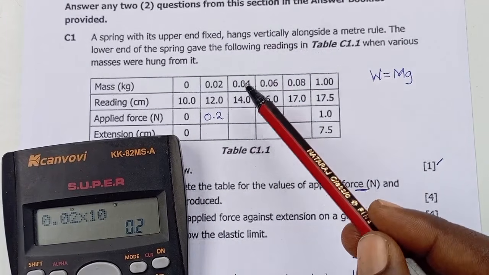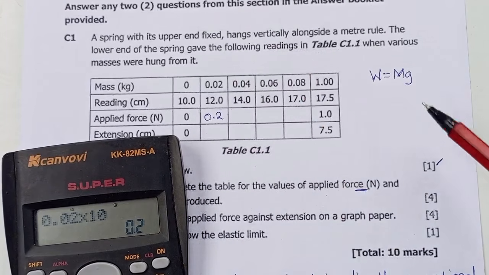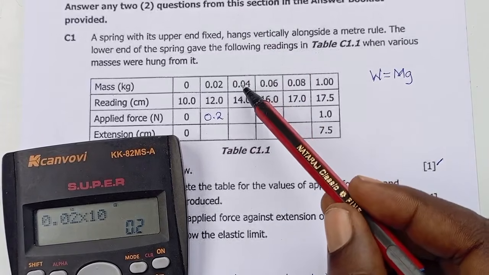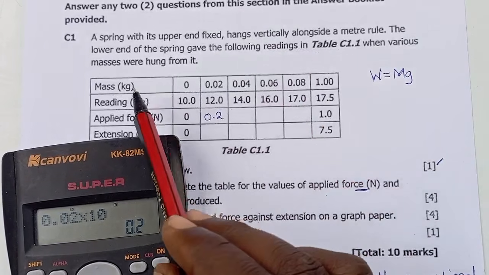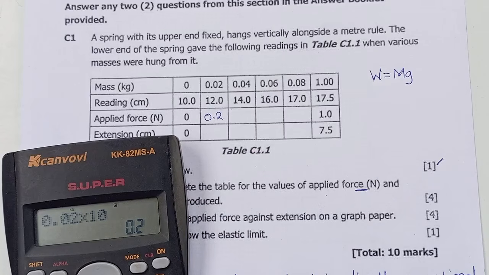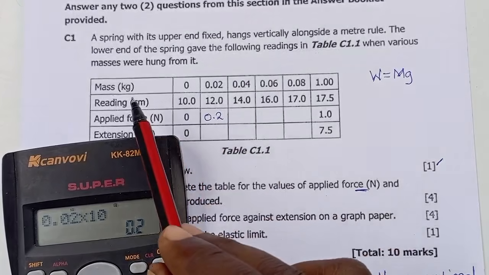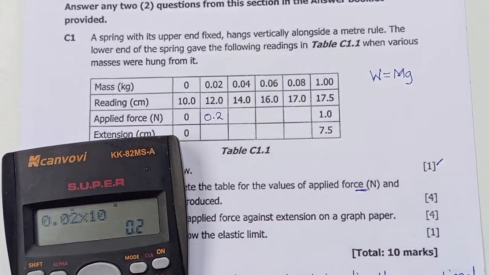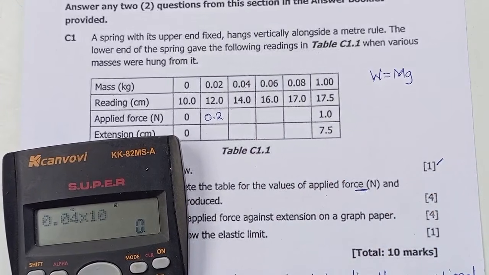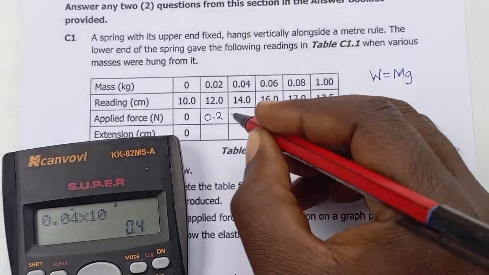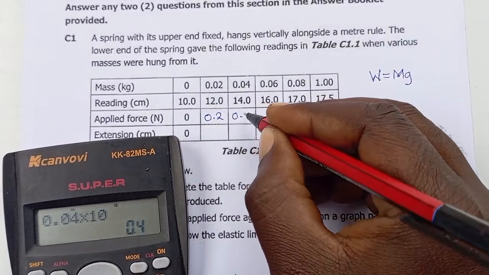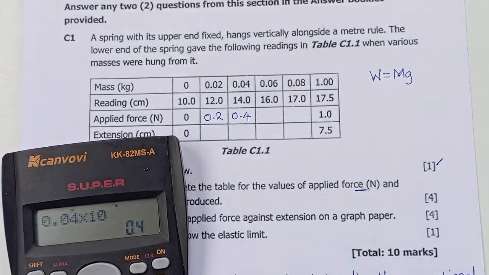I go to the second one. So we are just getting mass times acceleration due to gravity. What is the mass? If the mass was in grams, I would need to convert to kilograms. But since the mass is already in kilograms, there is no need of converting. I move to the next one, 0.04 times 10. What answer are you going to get? 0.4. So I just write 0.4 there. This is what you need to do.